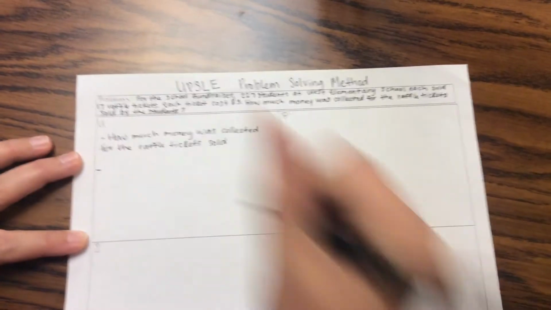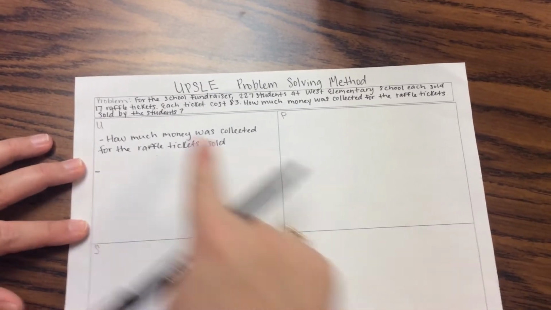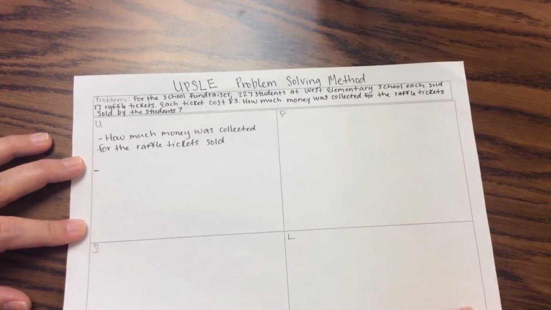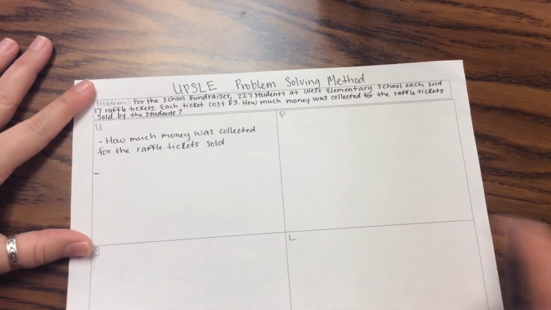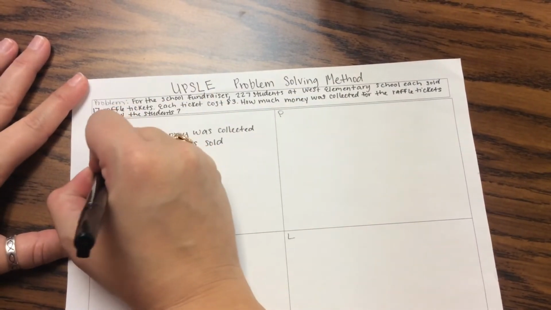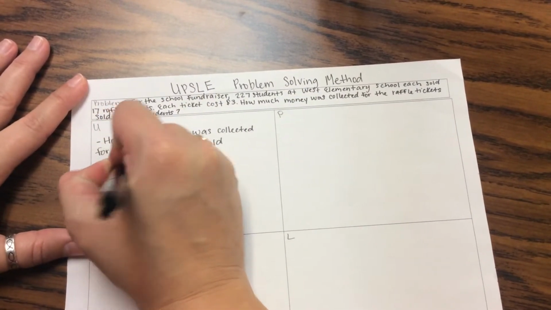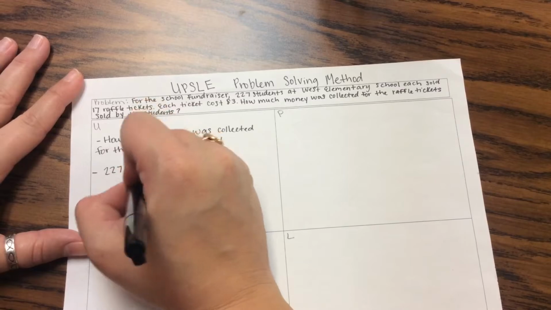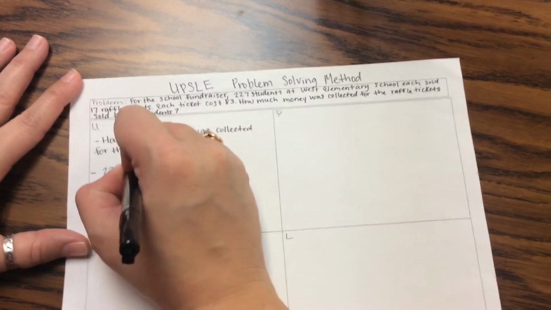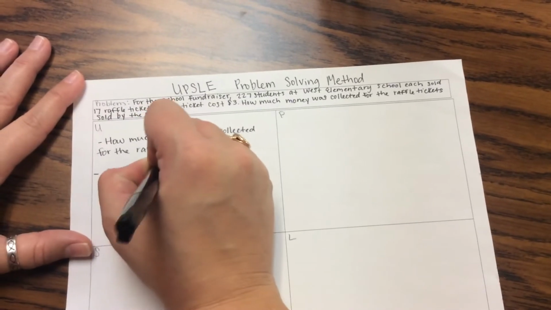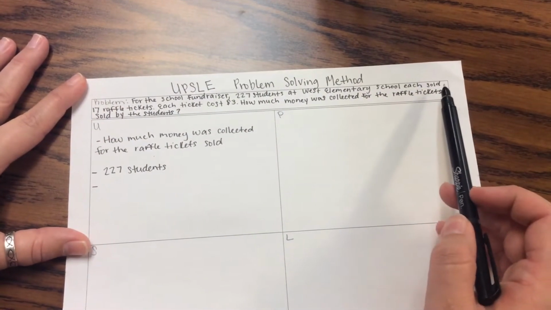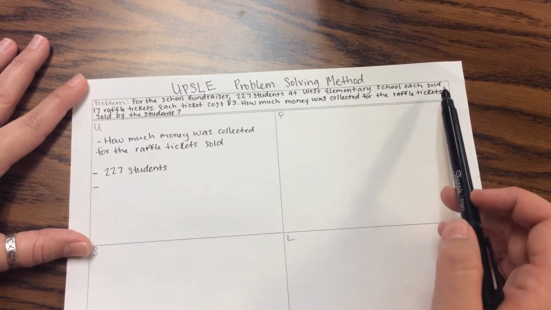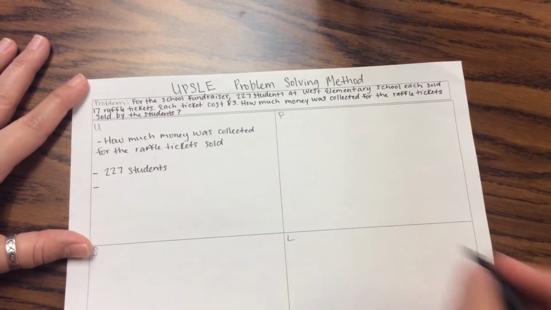The next thing we're going to jot down is what do we know from the information given that's going to help us solve this problem. So we know from this information that there are 227 students that sold tickets. We also know that each student sold 17 tickets.